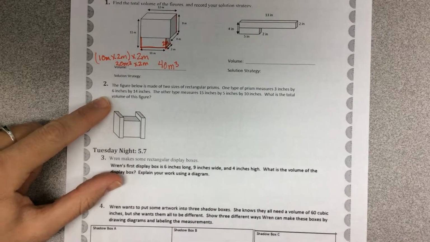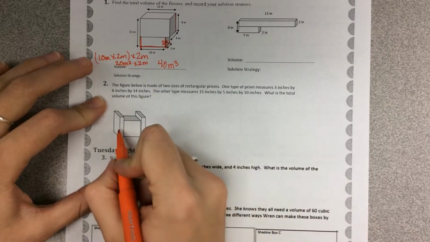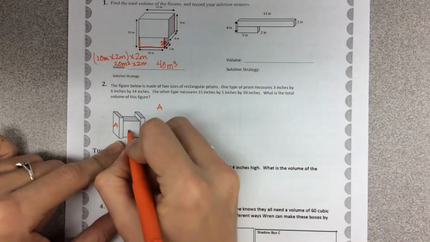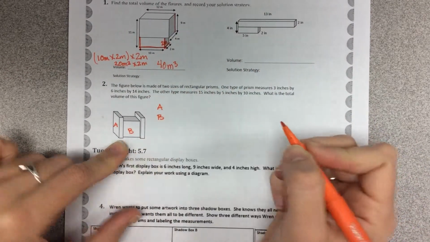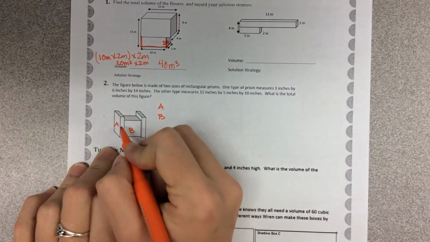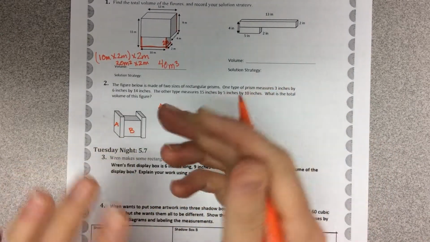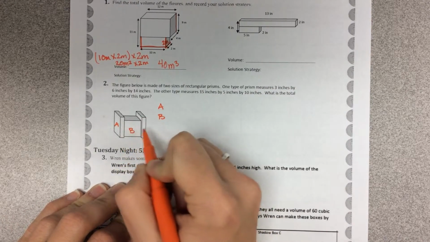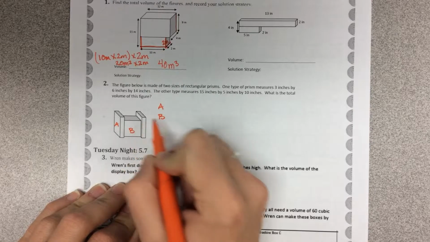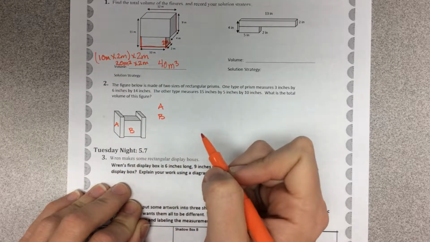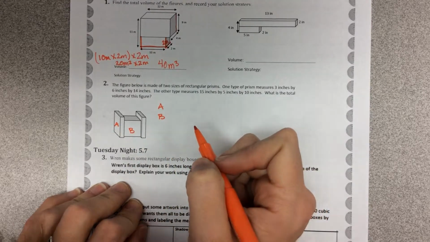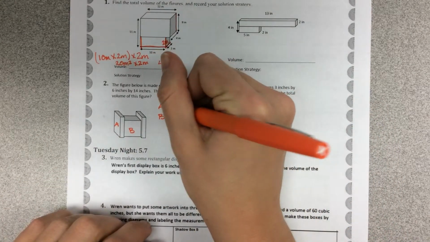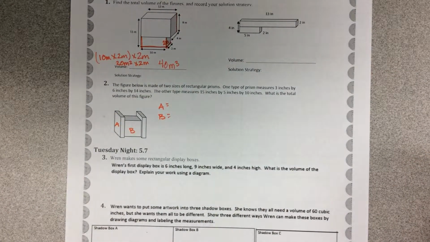Well, let's understand this. I've got two sizes of prisms. Look, here's size A, and then here is size B. Now look at this. I have 3 prisms right here, all put together. But A is exactly the same as this one right over here. So A and this last one are the exact same. So I'm not going to need to solve 3 different equations. I'm just going to double. Now keep up. I am going to show you how to do this.